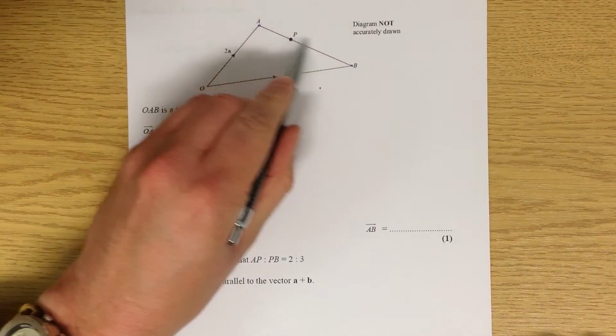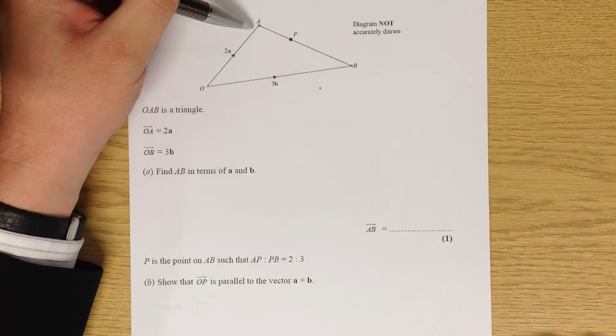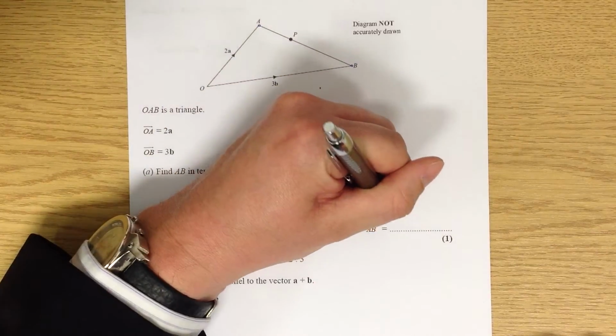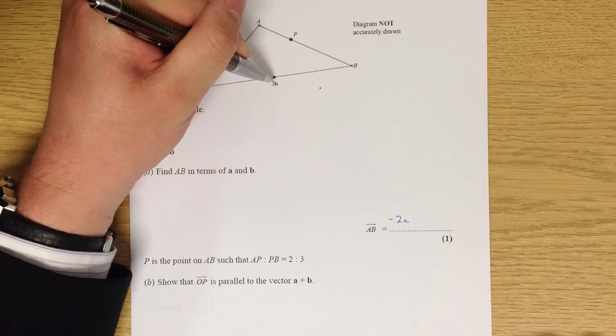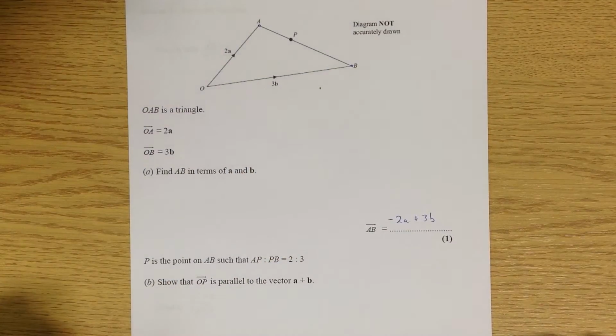As per usual, we'd like to travel along here, but we can't, so we're going to have to go in this journey instead. This is going against the 2A vector, so that's going to be negative 2A, and this part's travelling with the vector 3B, so that's going to be plus 3B. So a nice simple mark there, minus 2A plus 3B.